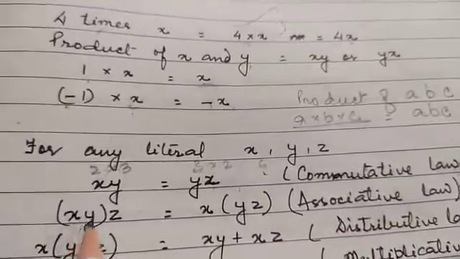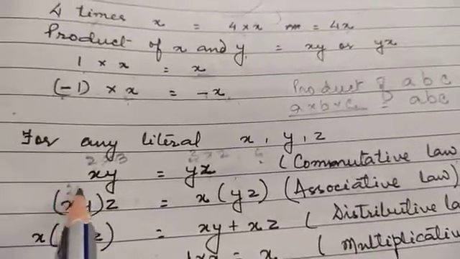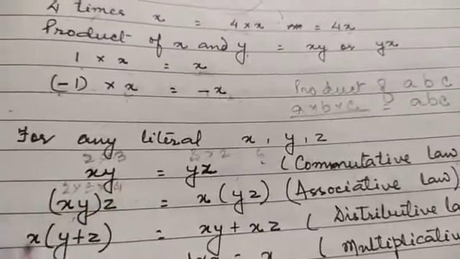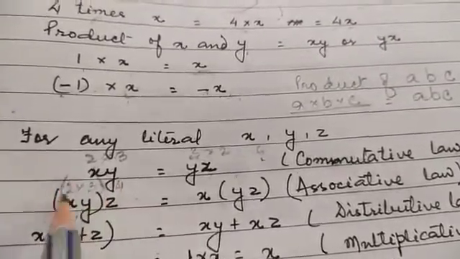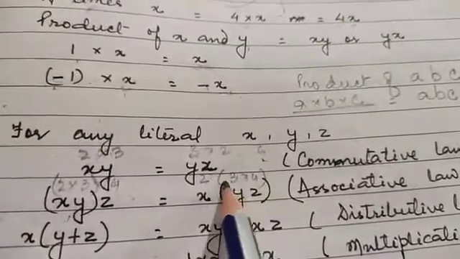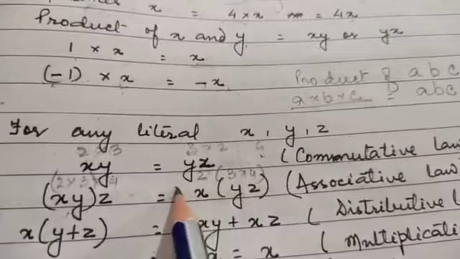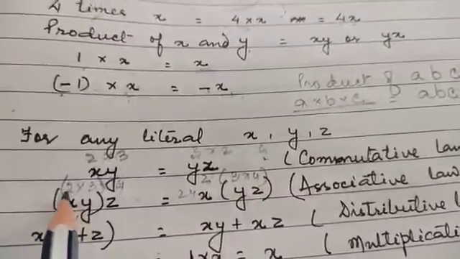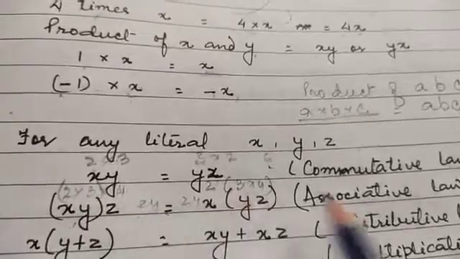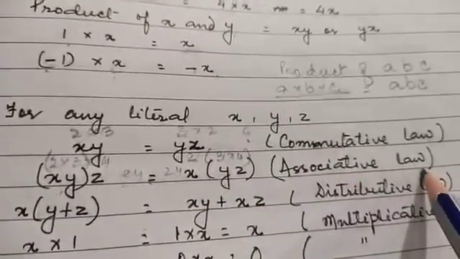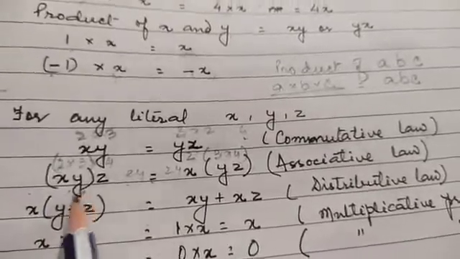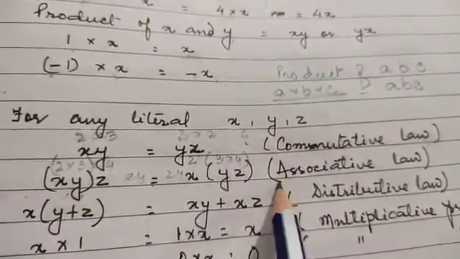Associative law is if we group 2 into 3 into 4. Okay, this is being grouped, and this is 2 into 3 into 4. 3 4s are 12, 12 2s are 24. Here what do I have? 2 3s are 6, 6 4s are 24. Both sides equal. This is associative law. If we change the grouping of the literals, the value does not change.